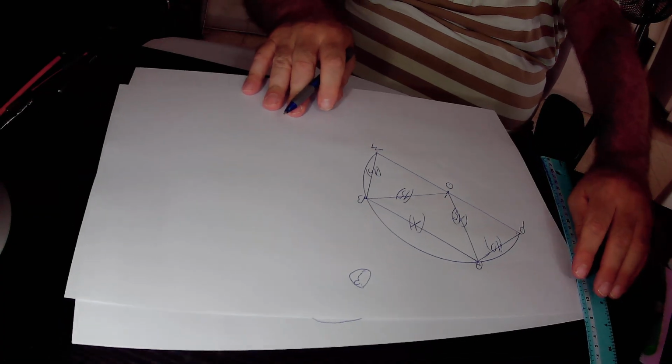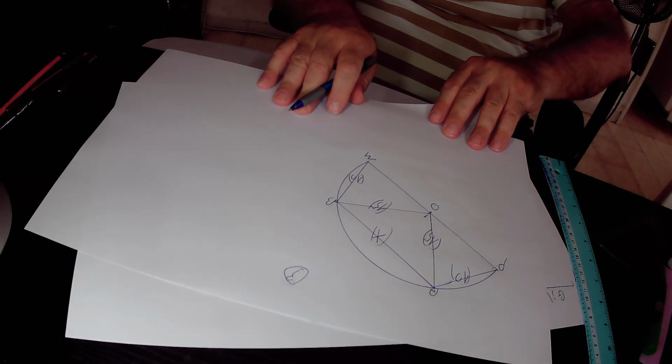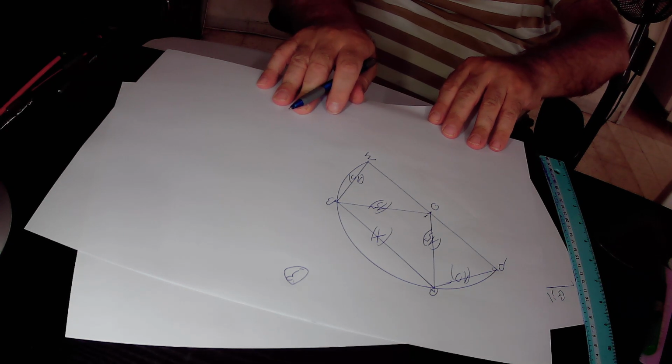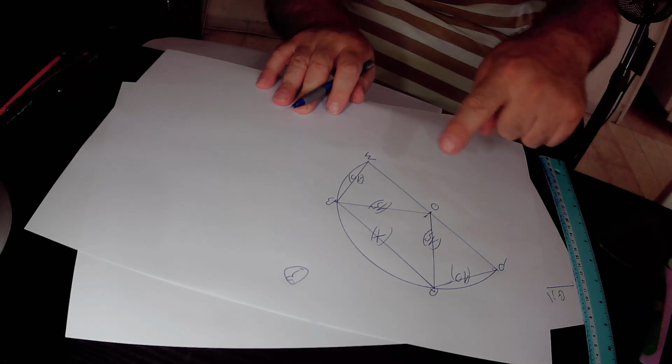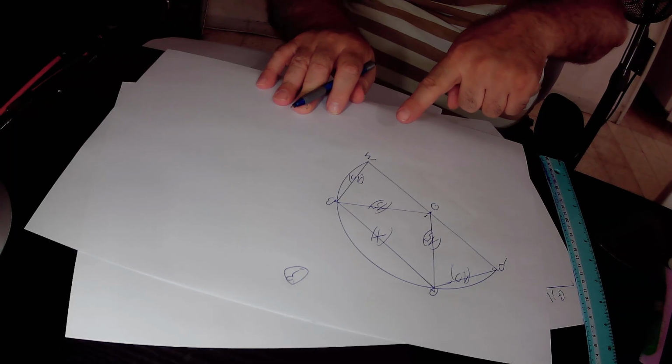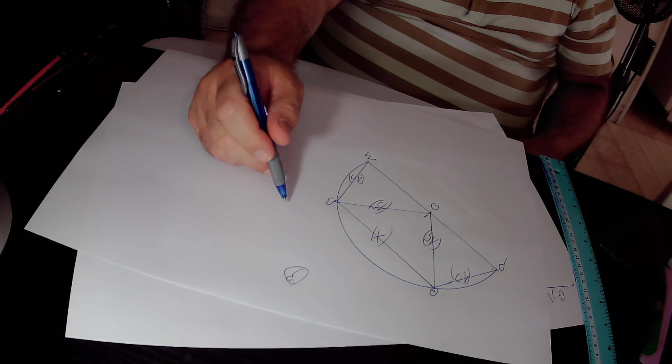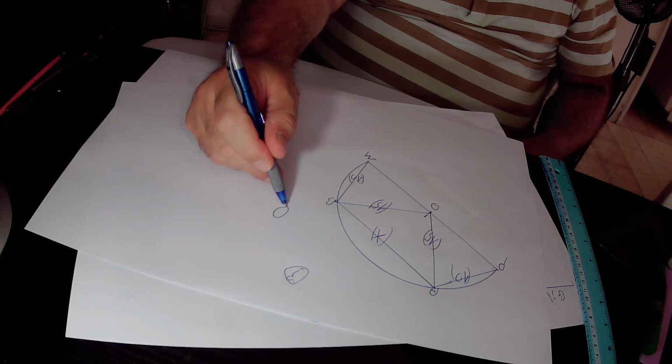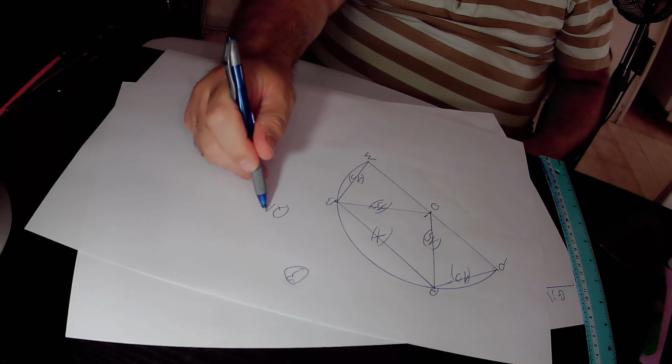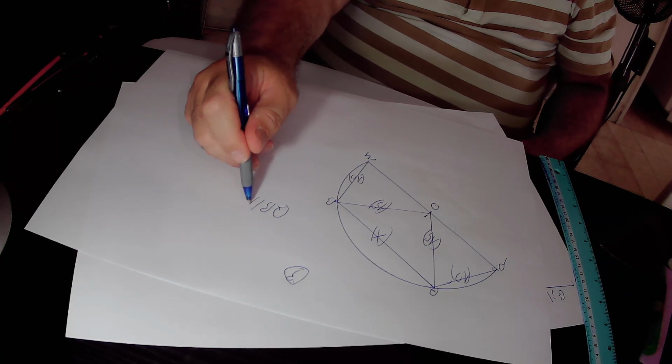We have already found out that QB is parallel to PM. According to rule 18, QB is parallel to PM.